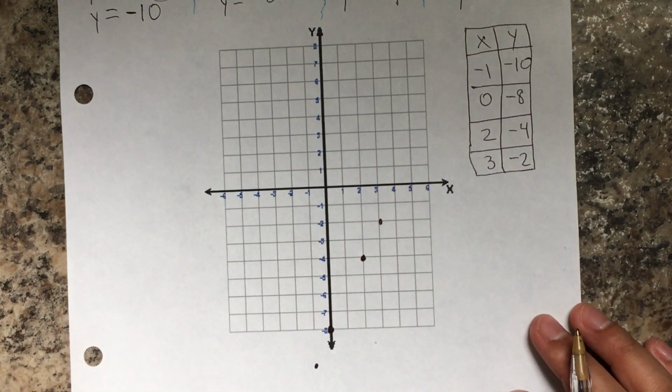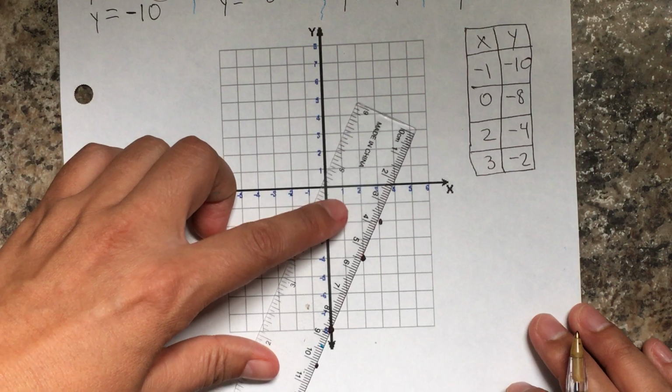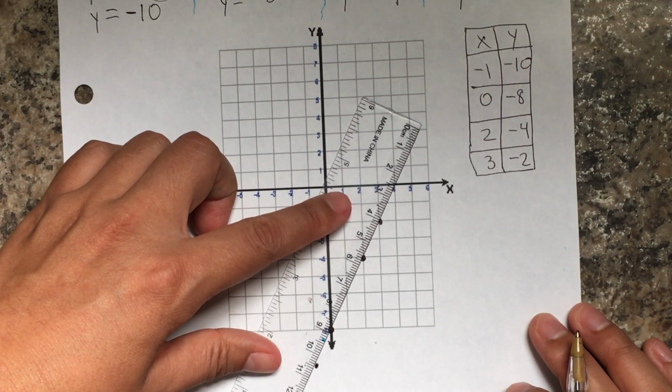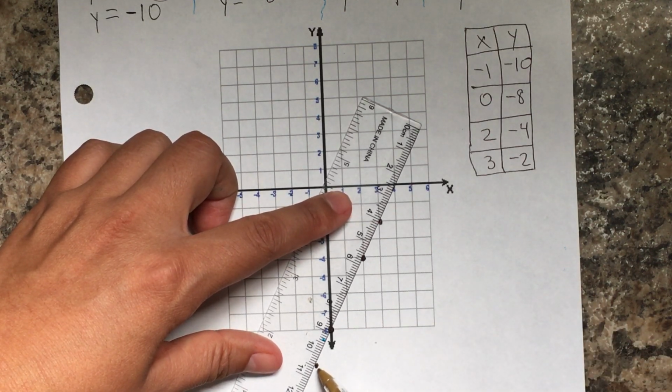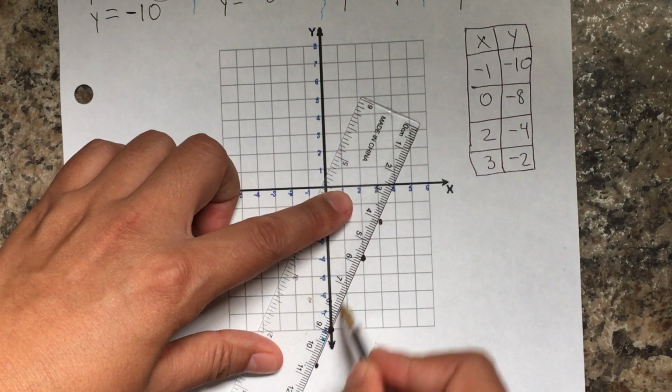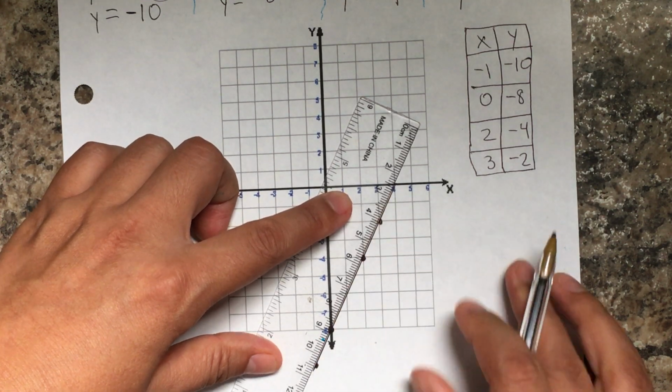Notice how the points aligned well. That means that our answers are correct. This is kind of out of line, but it's just because I don't have the squares and I probably didn't place that well.